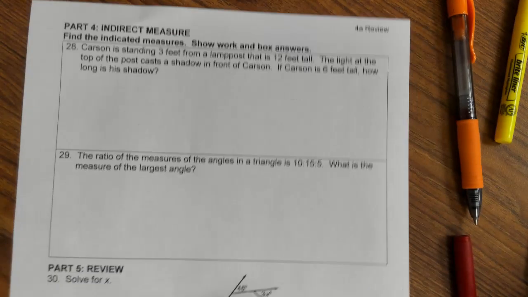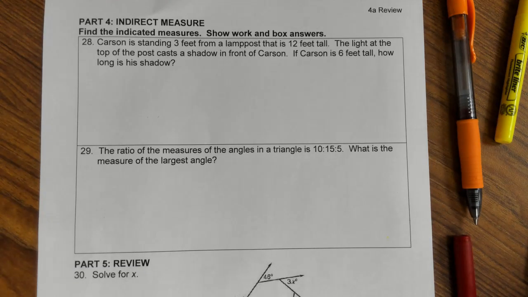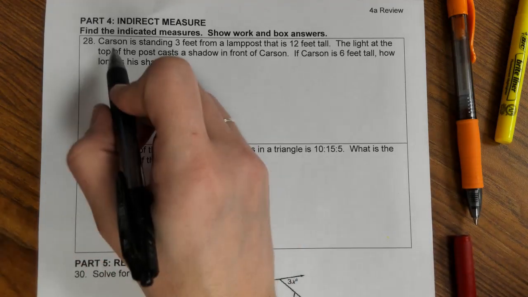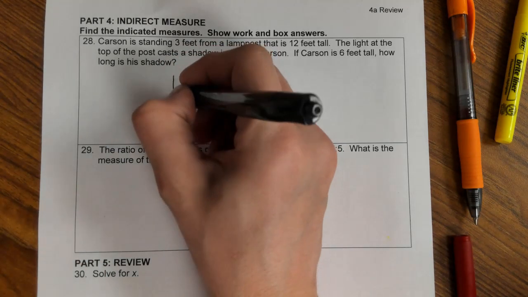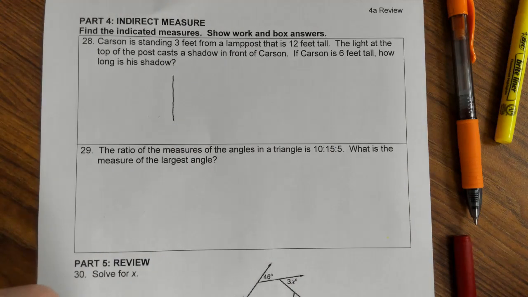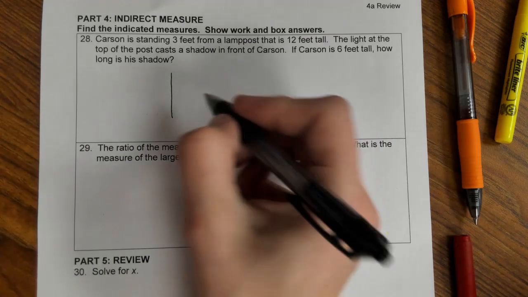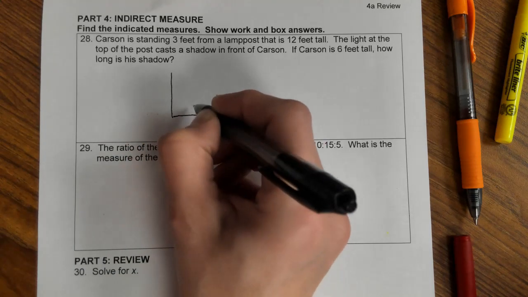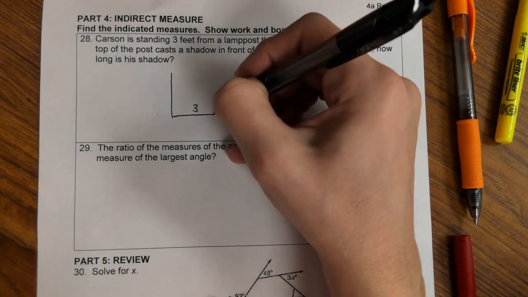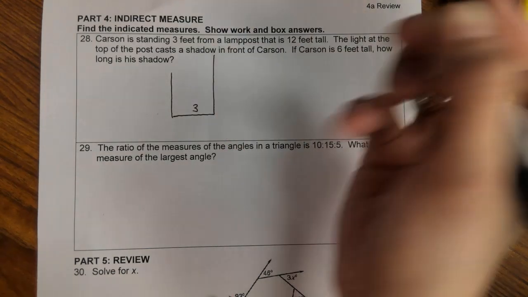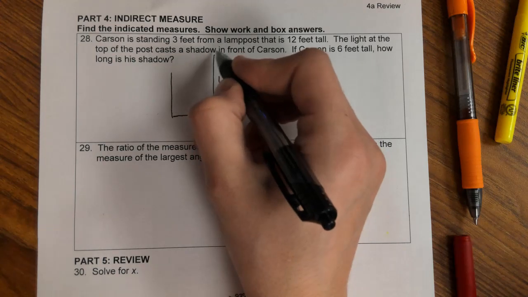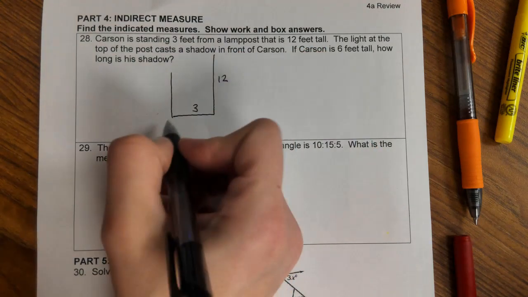Almost there. Let's talk about some indirect measurements here, guys. Carson is going to be standing here. I'm not a good artist. He is going to be 3 feet from a lamppost, and here's my lamppost. The lamppost is going to be 12 feet tall. There's a light up here that's going to cast a shadow in front of Carson.